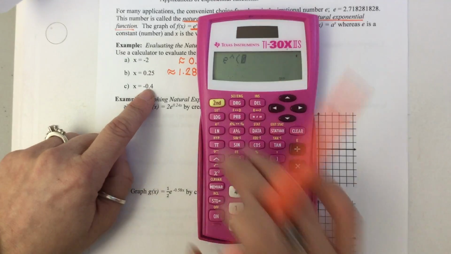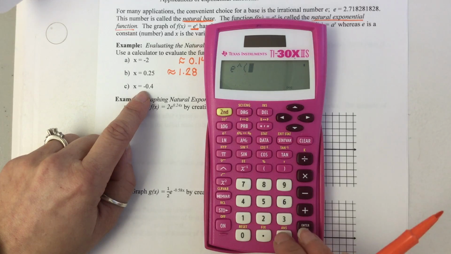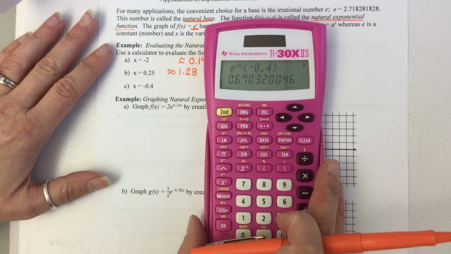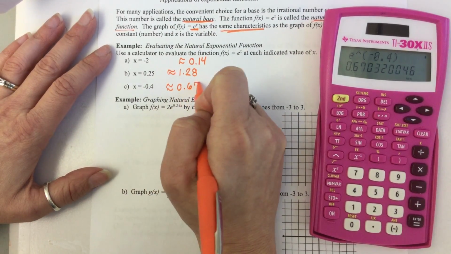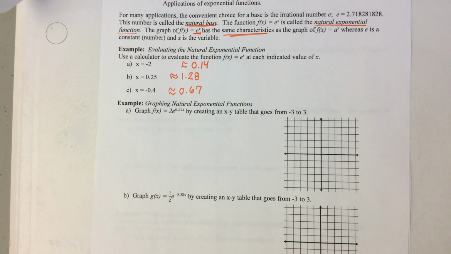Last one, second ln. We get e on the calculator, e to the power of -0.4, close the parentheses, round to the 100th, and I have 0.67. So approximately 0.67. So that's the first skill that they really want you to know when you start working with the base of e. Make sure that you are comfortable putting e into your calculator as a base.